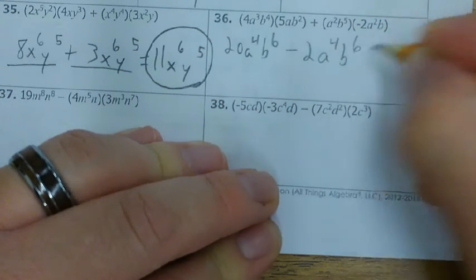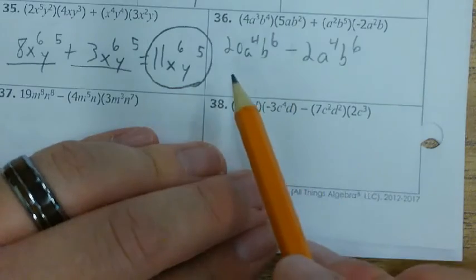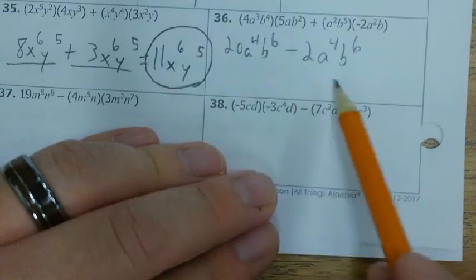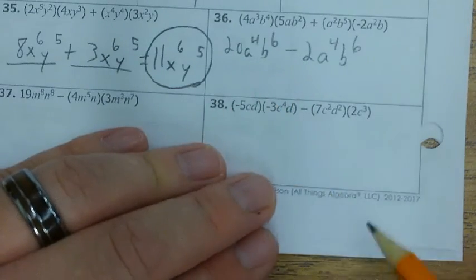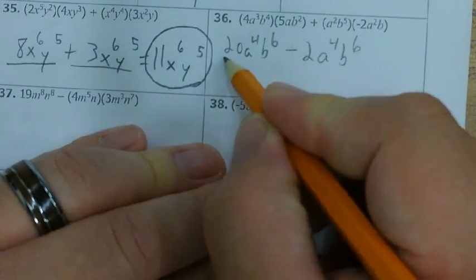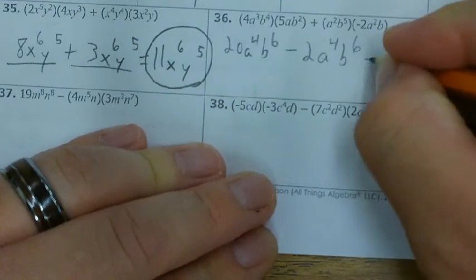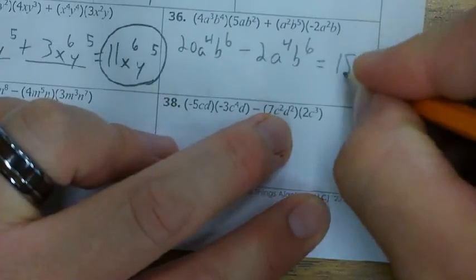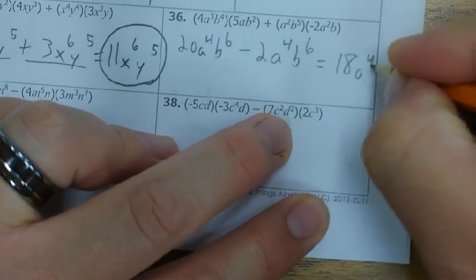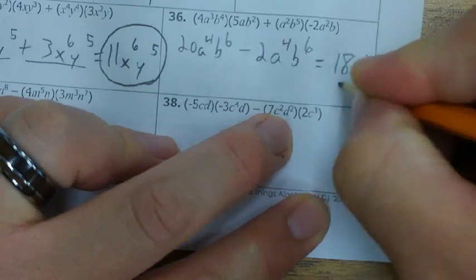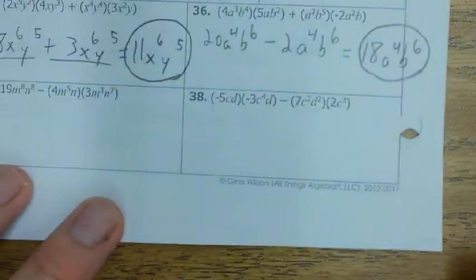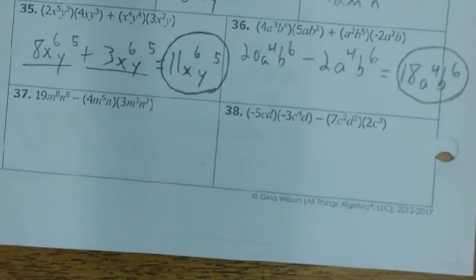And I'll give you a hint on these. You should end up with like terms at this step for each one of these. So if you don't, you've done something wrong. So now we do 20 minus 2. What is 20 minus 2? 18. And then remember, we don't change our exponents or variables. All right. So y'all try the last two after seeing those.